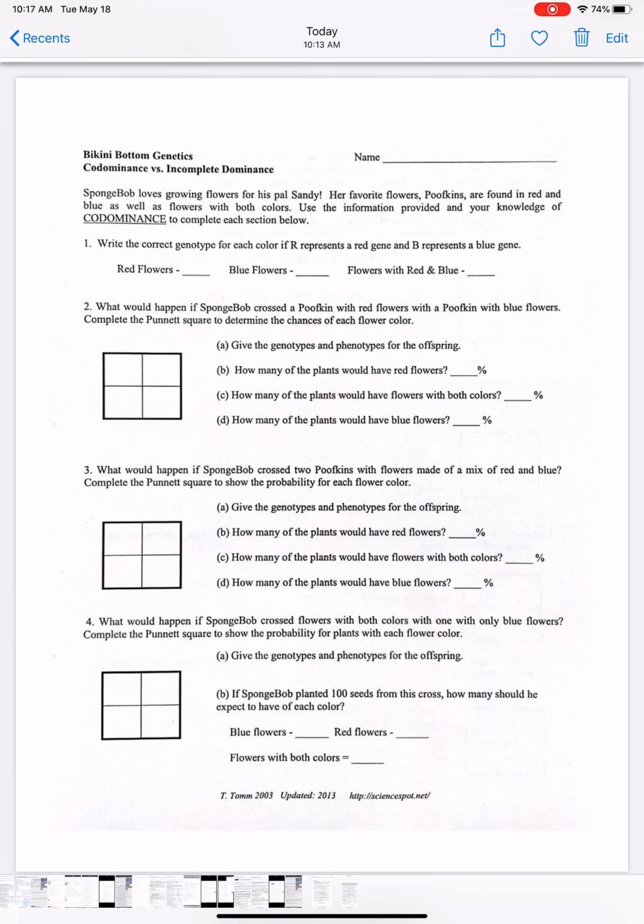Alright guys, so I am going to go over this Bikini Bottoms genetics, codominance versus incomplete dominance. It says, SpongeBob loves growing flowers for his pal Sandy. Her favorite flowers, pumpkins, are found in red and blue, as well as flowers with both colors. So imagine that they're like blue and red polka dots. Use the information provided and your knowledge of codominance to complete each section below.